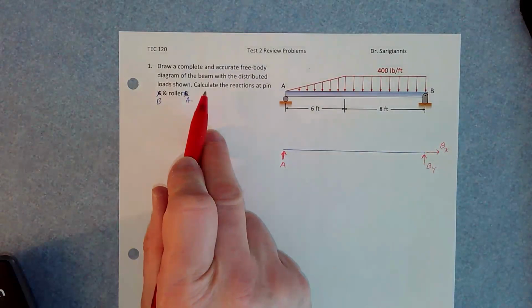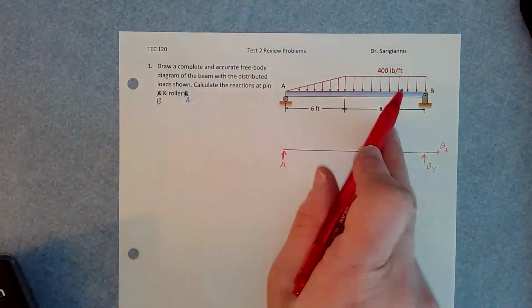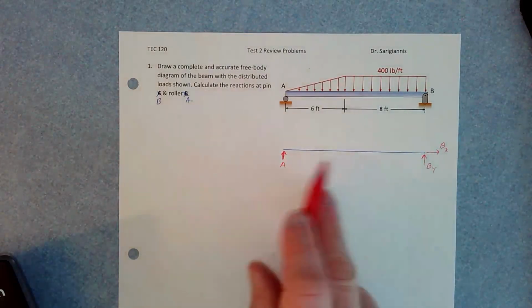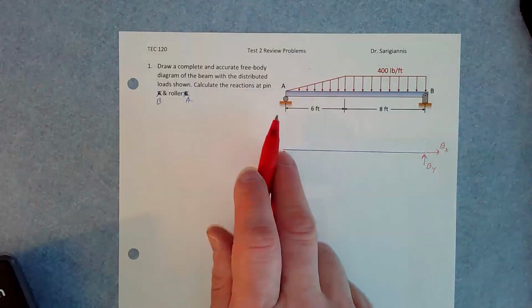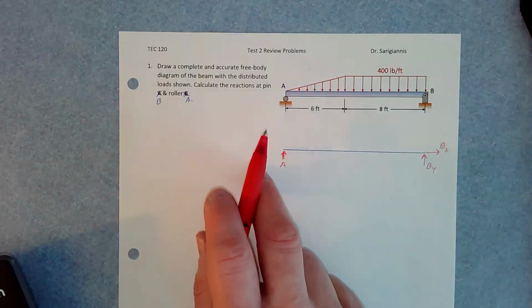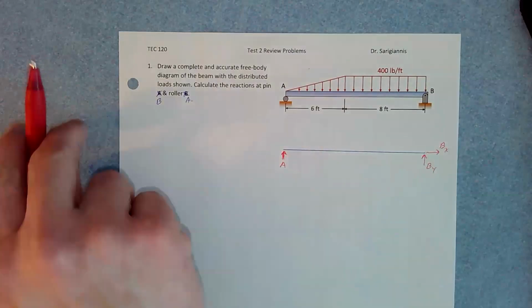All right. So now what I'm going to do is take these distributed loads, and I can't just put forces on here. I've got to take the distributed loads and convert them into point forces acting through the centroid of a cross section.